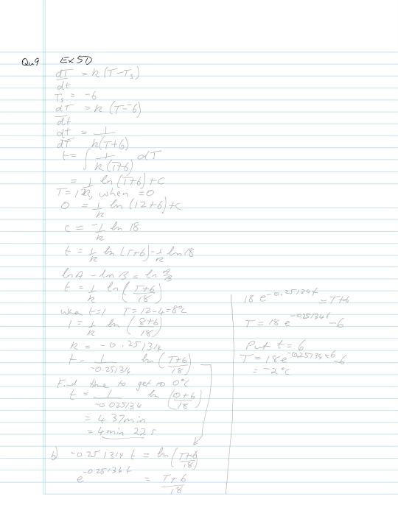This is question 9 from chapter 5D of the Year 12 Maths Quest textbook. It says that the temperature of a freezer is a constant -6 degrees. A tray of water that is 12 degrees Celsius is placed in the freezer and its temperature drops by 4 degrees in 1 minute. First of all, we've got to find the time taken for the tray of water to reach freezing point.